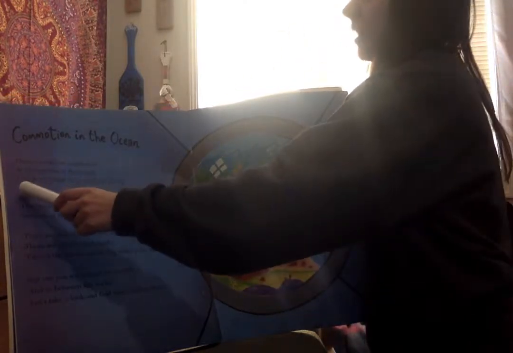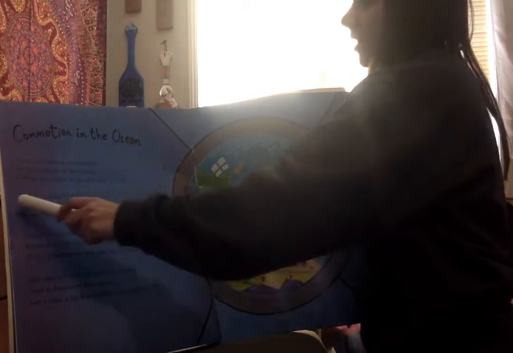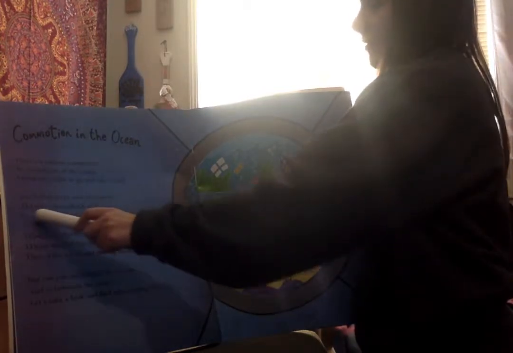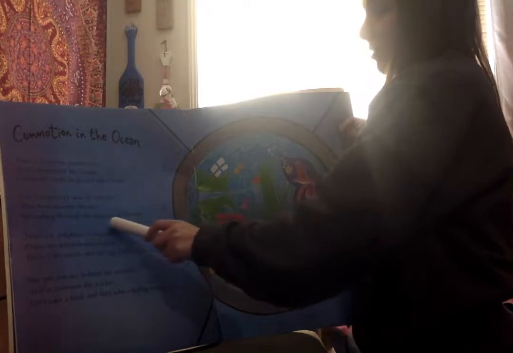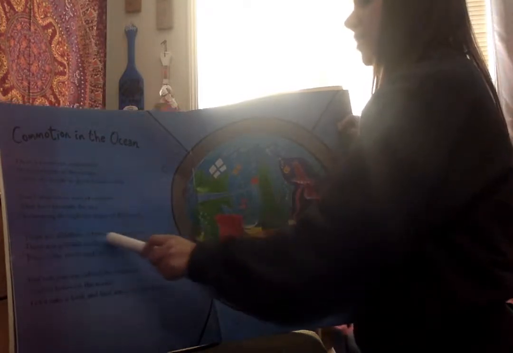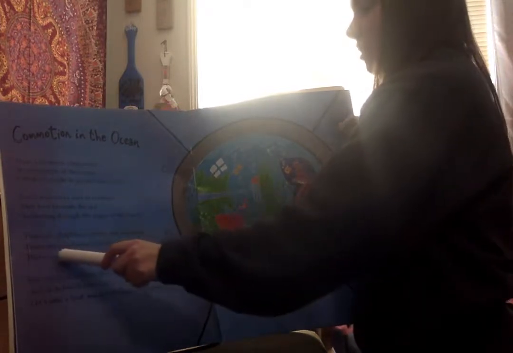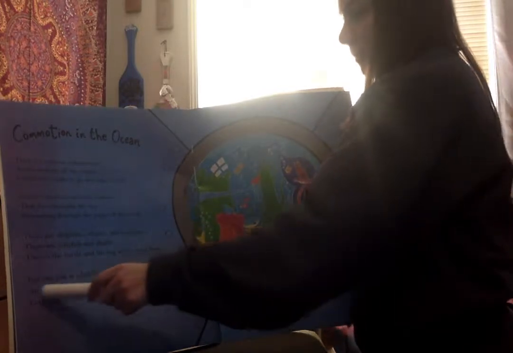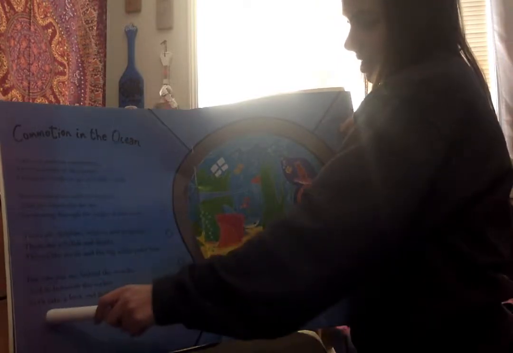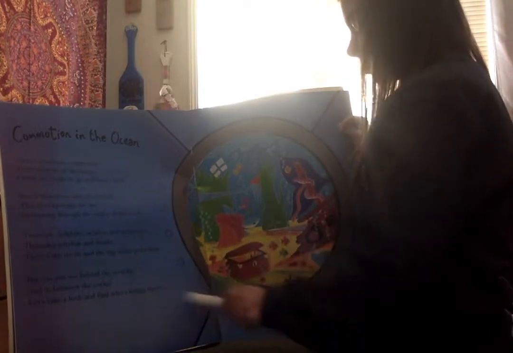Let's keep reading. I think we ought to go and take a look. You'll find every sort of creature that lives beneath the sea swimming through the pages of this book. There are dolphins, whales, and penguins. There are jellyfish and sharks. There's the turtle and the big white polar bear. But can you see behind the wrecks and in between the rocks? Let's take a look and find who's hiding there.